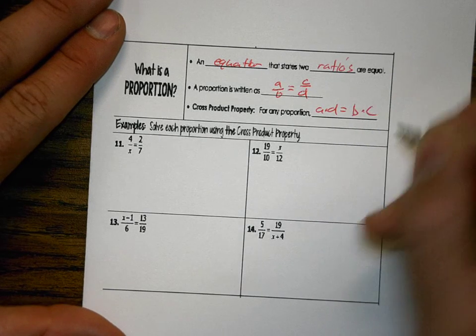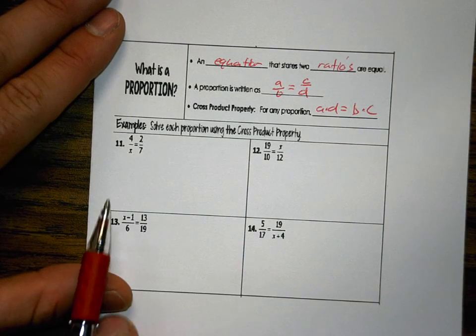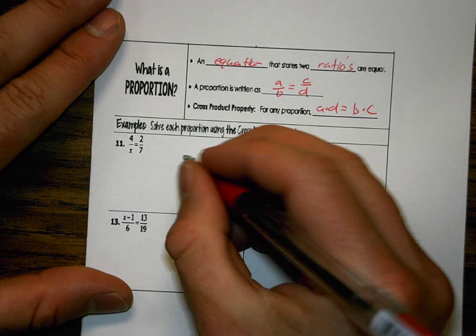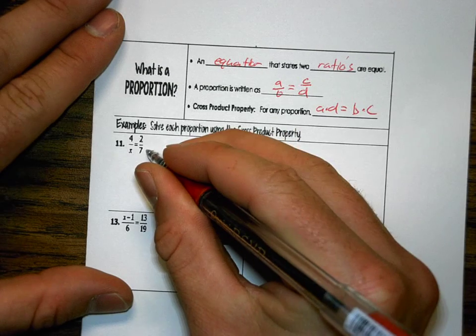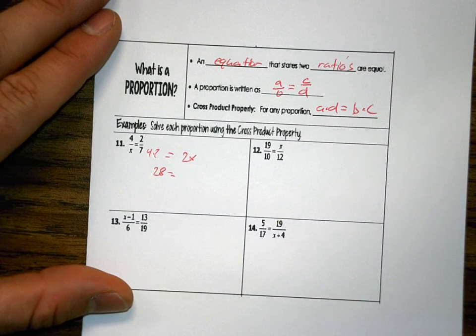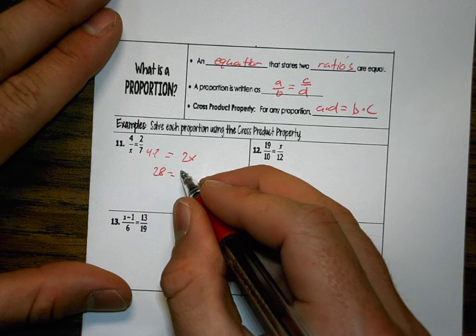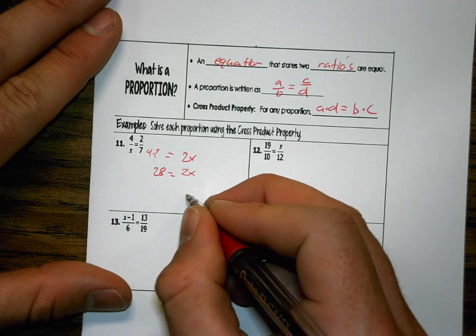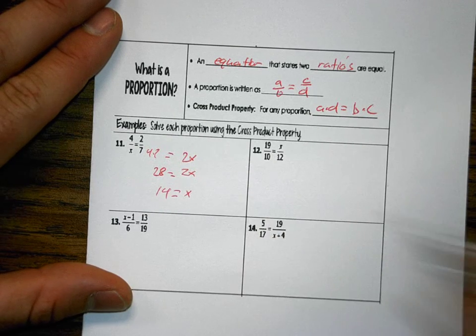Okay, so first example. x times 2, I get 2x equals 4 times 7. Okay, 28 equals 2x. Divide both sides by 2. x equals 14. Do the others.